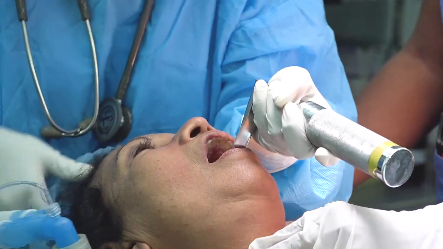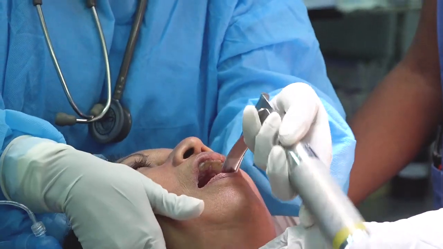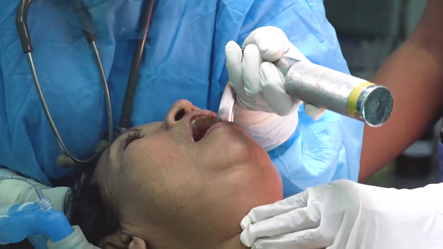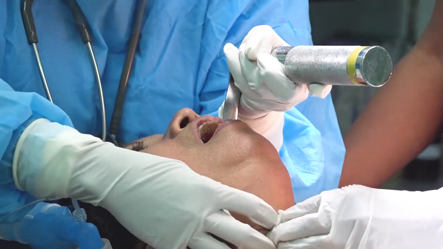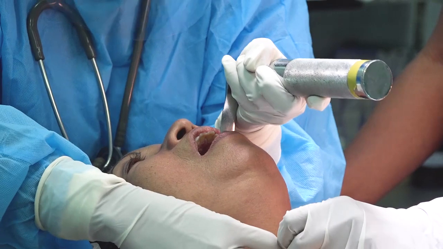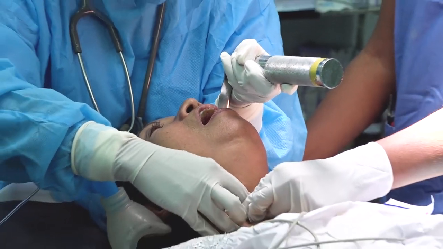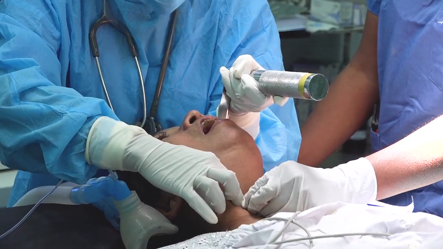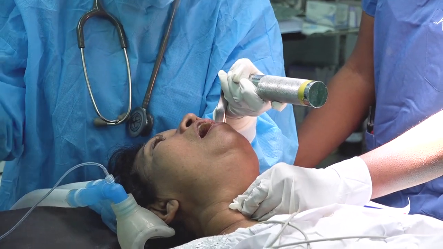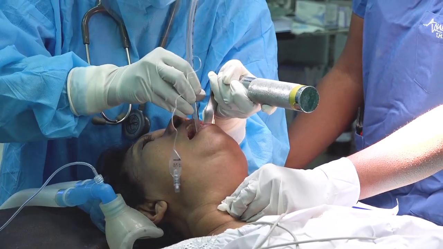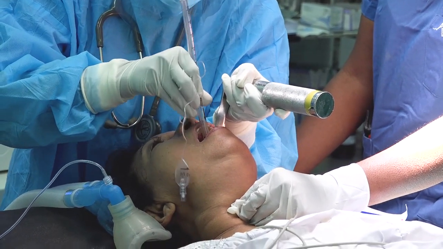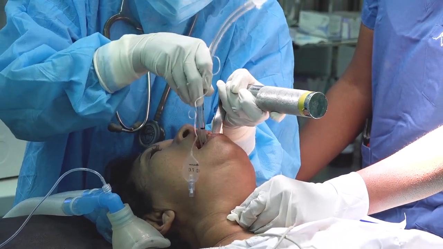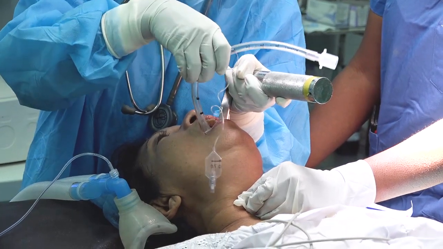Now for direct laryngoscopy and intubation, you should bring the axis of the mouth, pharynx and the larynx into one line of vision. For that, place a pillow under the head and flex the neck, and also do a gentle extension of the head. If you are a right-handed person, hold the laryngoscope with your left hand and insert the endotracheal tube using your right hand.